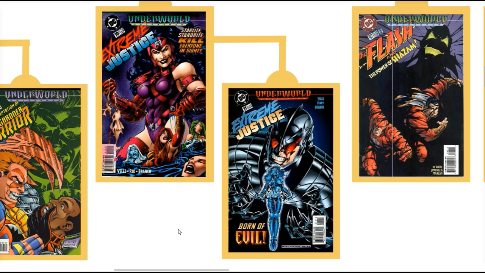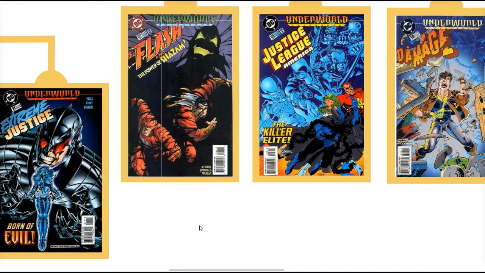What else do we have? We have Flash. Now, this particular Flash issue is Flash 107. It's got Underworld Unleashed branding, and the very last page says to be continued in Underworld Unleashed number 2. So we know it definitely goes here. Next up there, you can see Justice League of America 105. Again, it has the right branding. It's interesting to note it actually refers to the events of Wonder Woman 103, which is a completely unrelated story called Second Genesis.